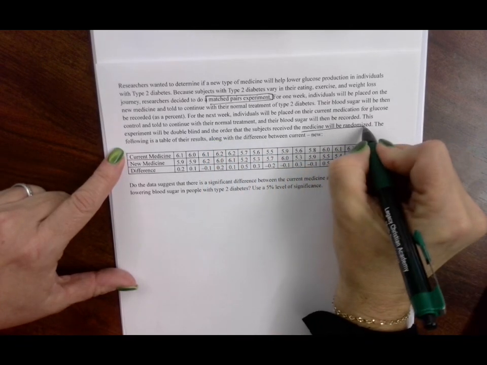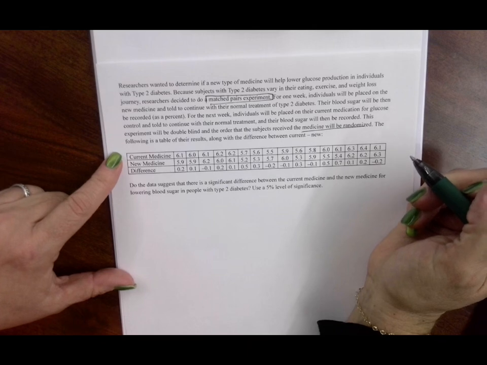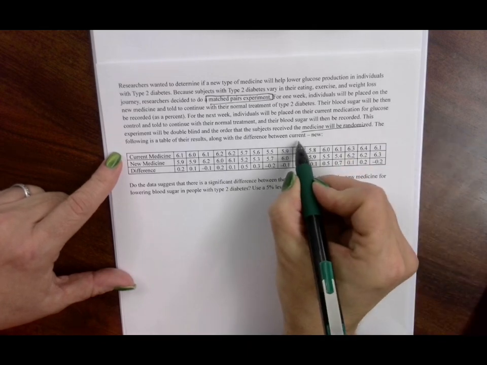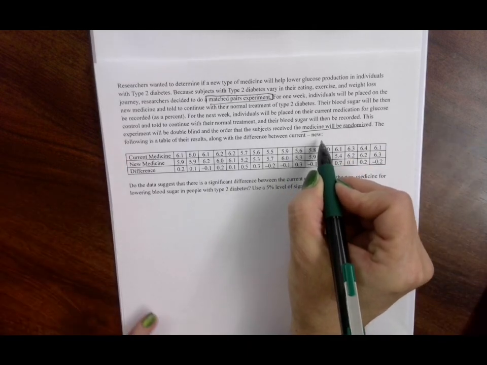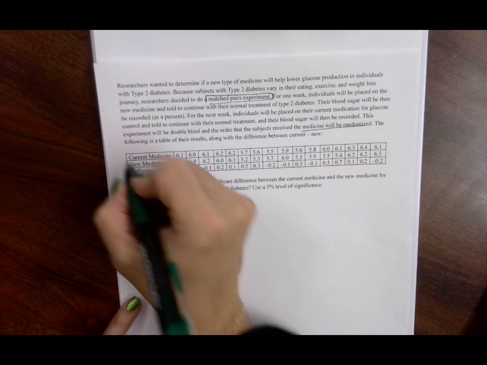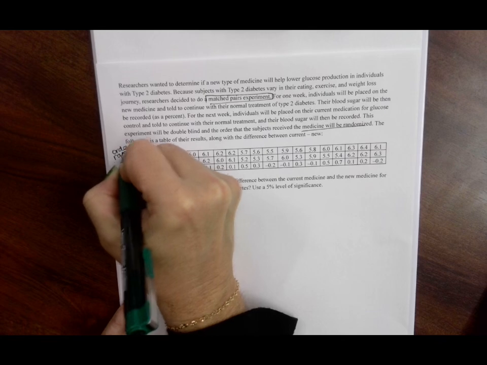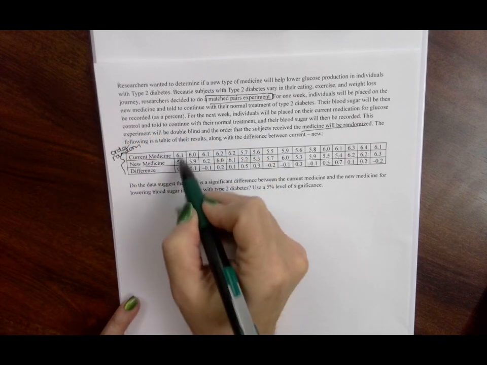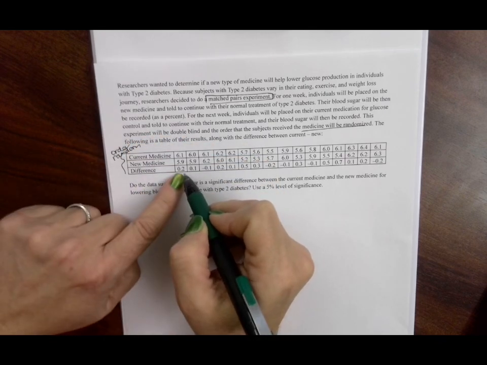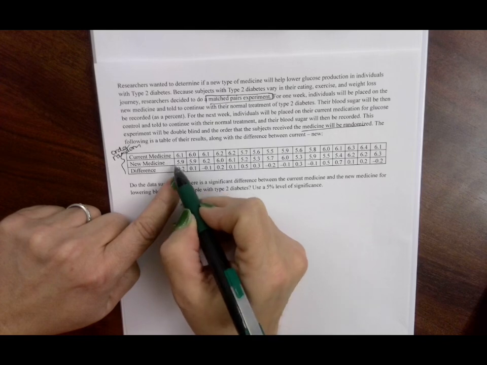This experiment will be double-blind, and the order the subjects receive the medicine will be randomized. The following is a table of the results along with the difference, current minus new. The order was randomized, so I don't know which of these happened first. All I know is that this is the difference, current minus new.